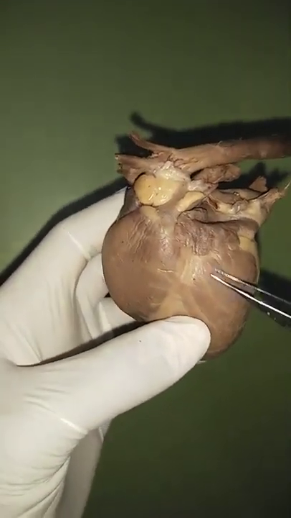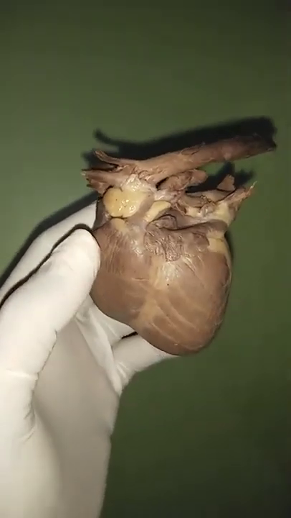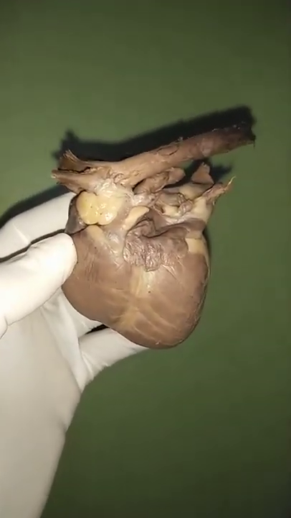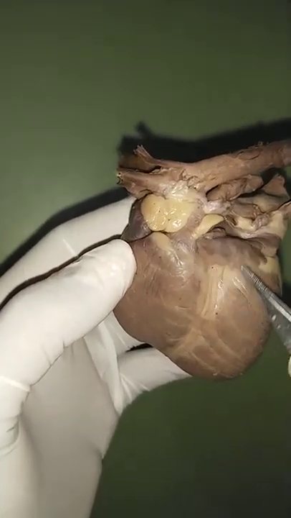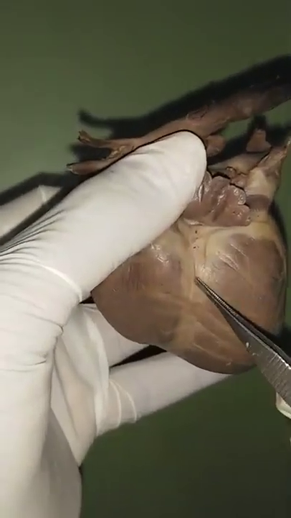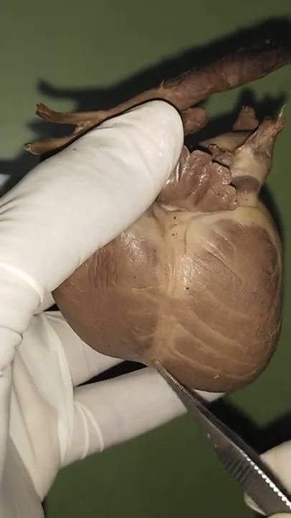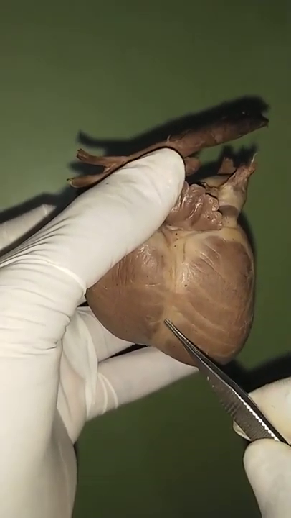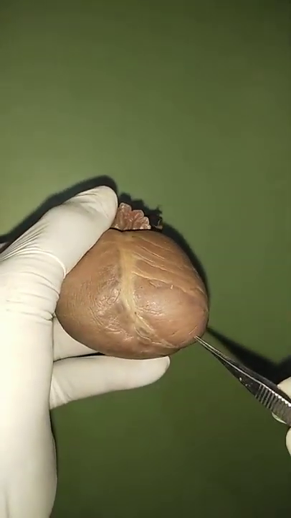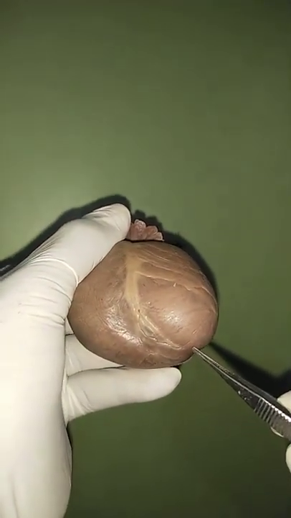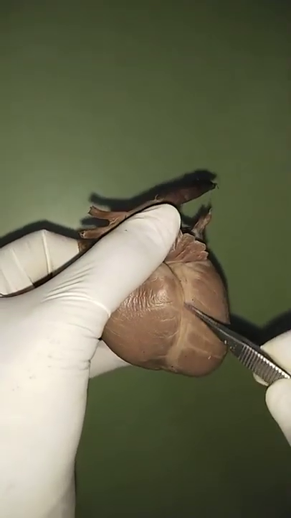Now, we also have longitudinal grooves that separate the left and the right ventricles. For instance, what we have here is the left longitudinal groove. You see, it runs from the coronary groove down to the apex of the heart.